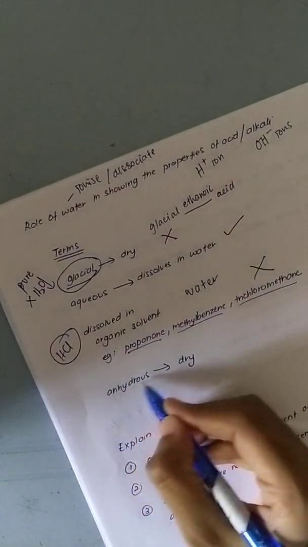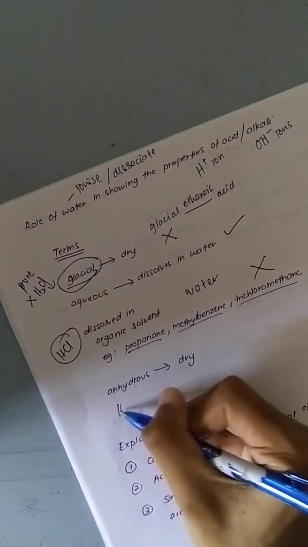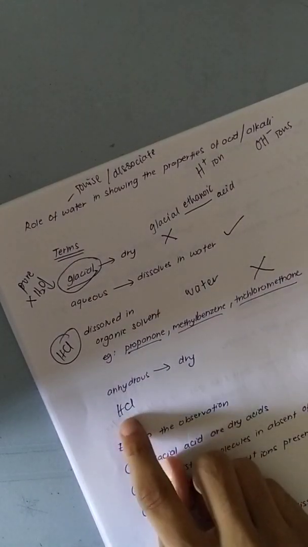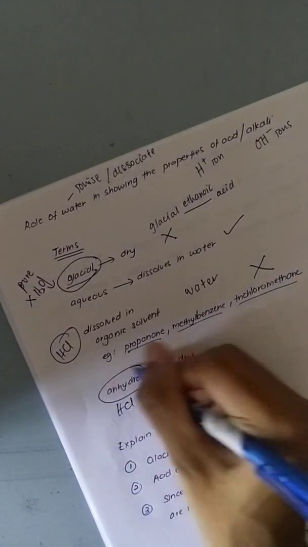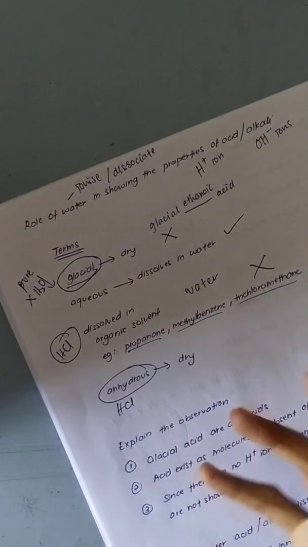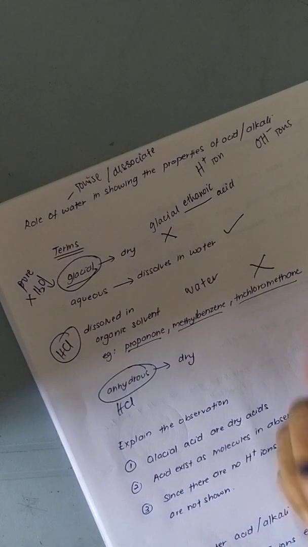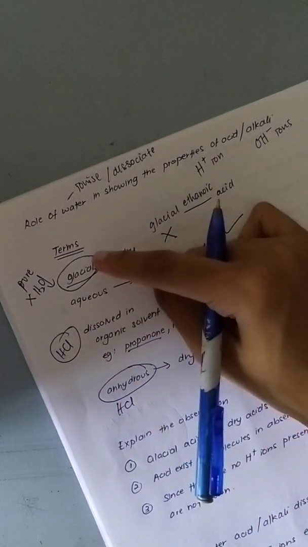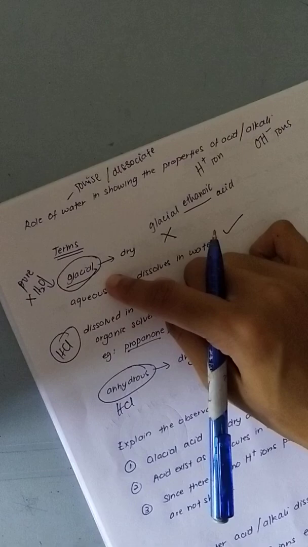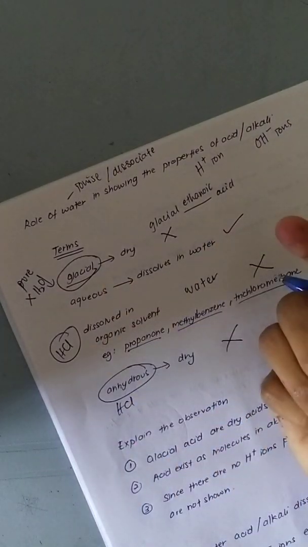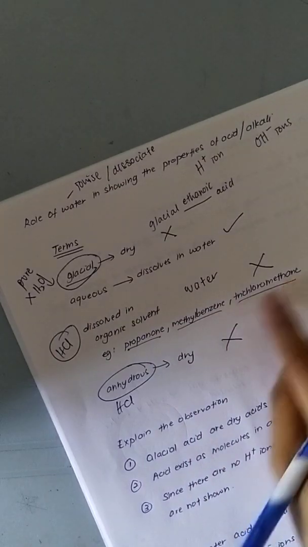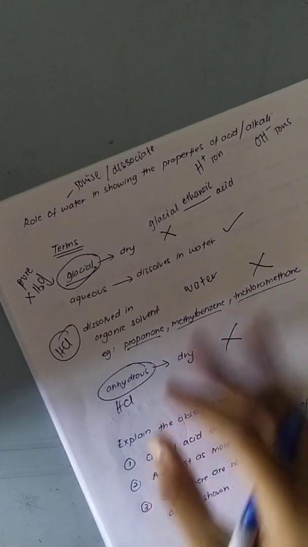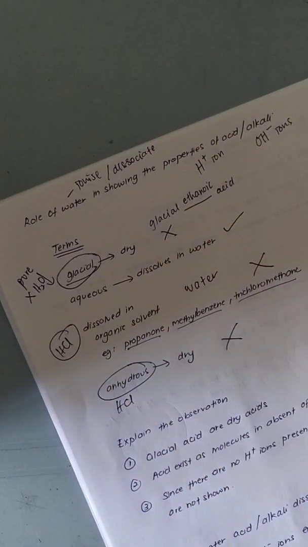Now let's say I use the word anhydrous hydrogen chloride or anhydrous hydrochloric acid. What does it mean? Anhydrous means it's dry, so no water. Will it show the acidic property? No. So you need to know certain terms: glacial, aqueous, solid. Solid means no water. If there is the name of solvents, anhydrous, you need to know all this. The same thing applies for alkaline.